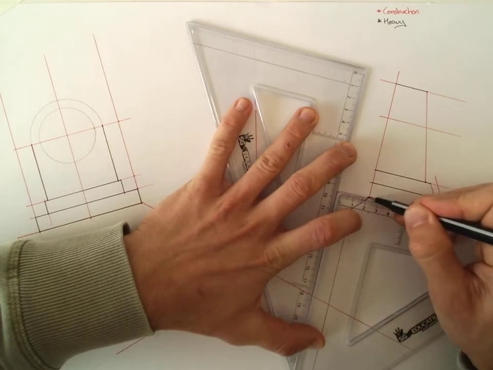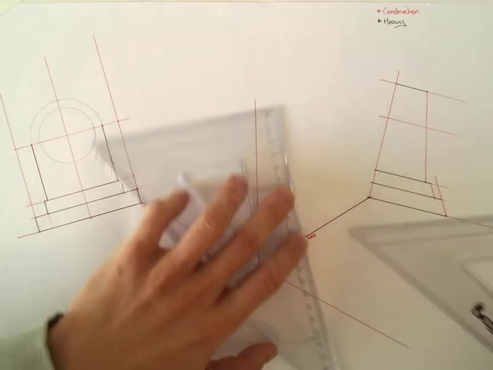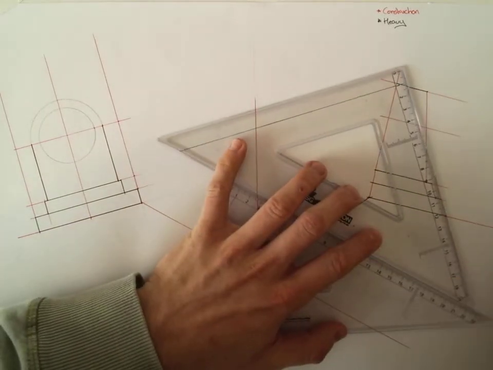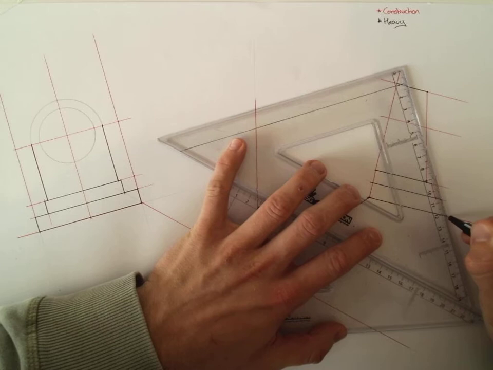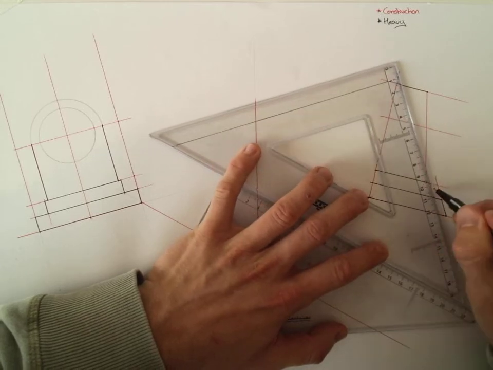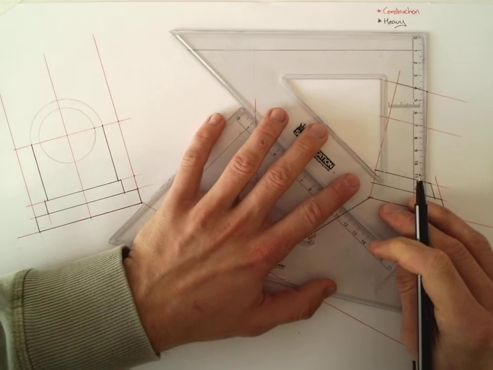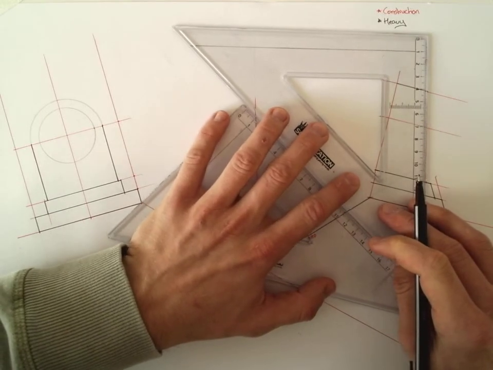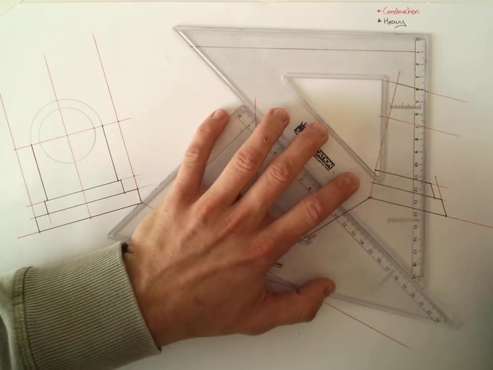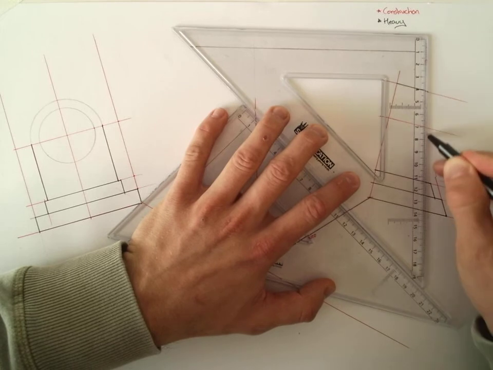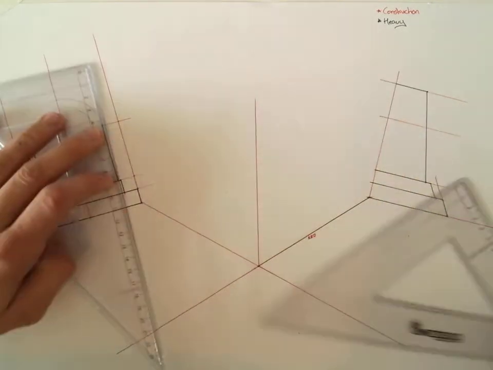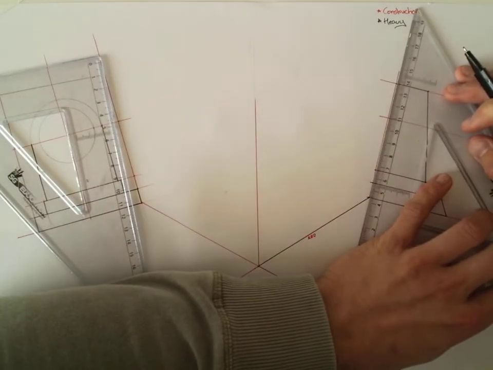I don't want to see people pushing the pencil. It causes a tear in the page and it doesn't look good. It can cause the lead to actually chip, and then that's what leads to smudging, and you don't want that. Right, so always pull the pencil. Okay, so that's our end view done.